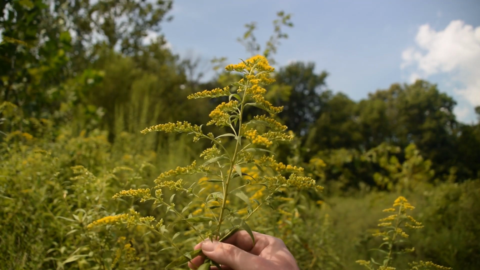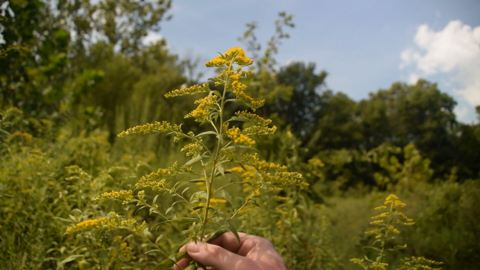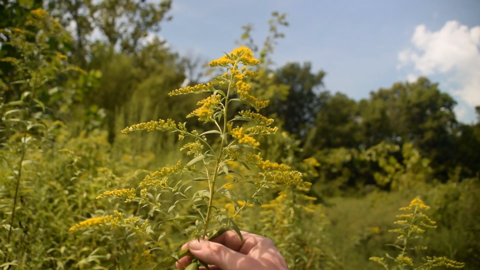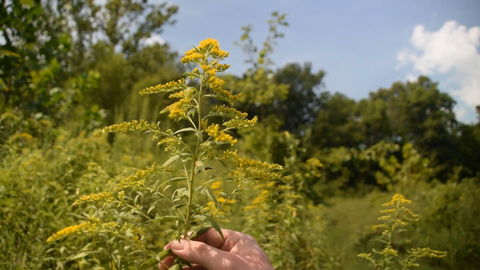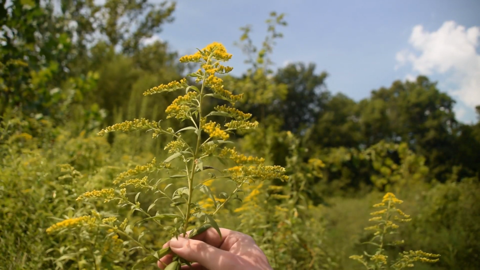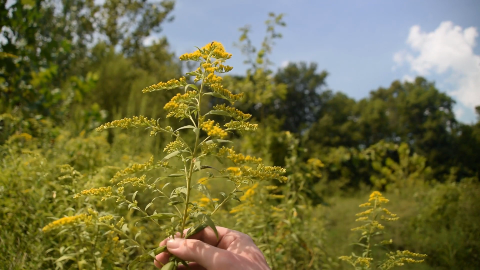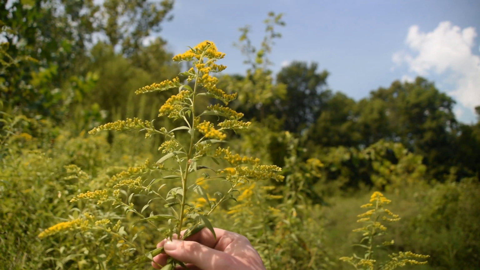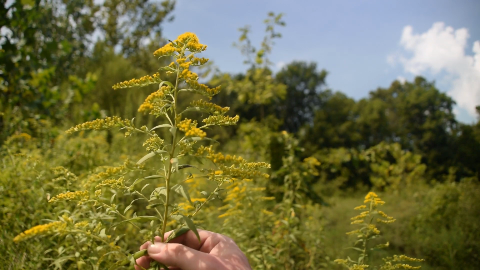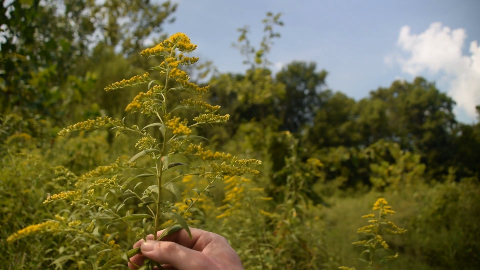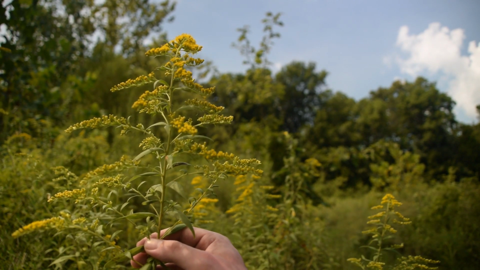Canadian goldenrod is a very common plant that you're going to find on the edges of fields, clearings, roadsides, prairie-like environments. You're not going to find the Canadian goldenrod deep in the middle of the woods. You want to get out in the clearings and the fields and the prairie-like environments to find your Canadian goldenrod. Now, this is a very common plant that a lot of people know for the most part when they see the flowers blooming from July all the way through October.